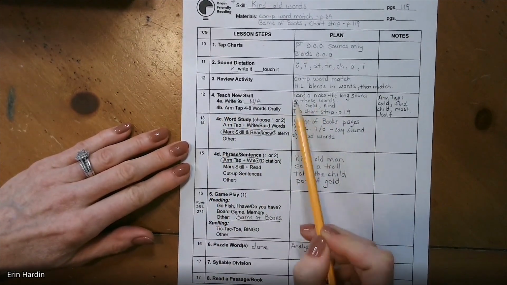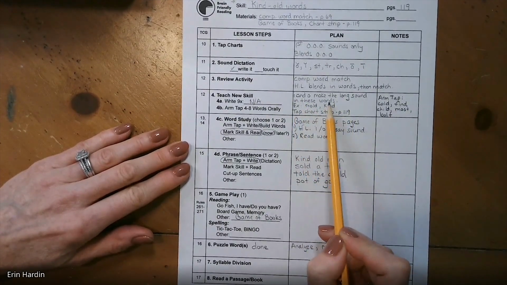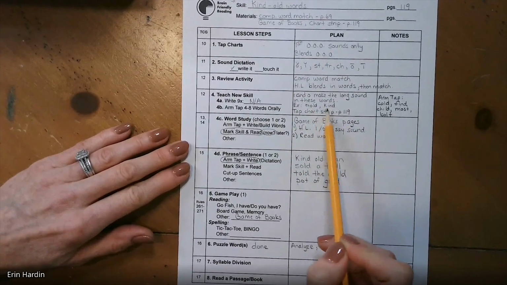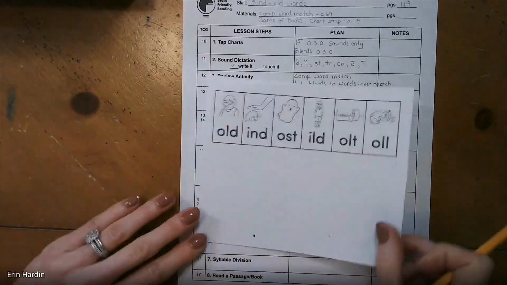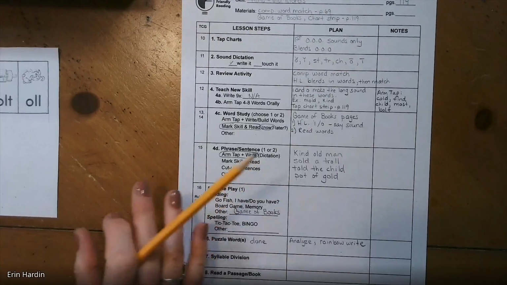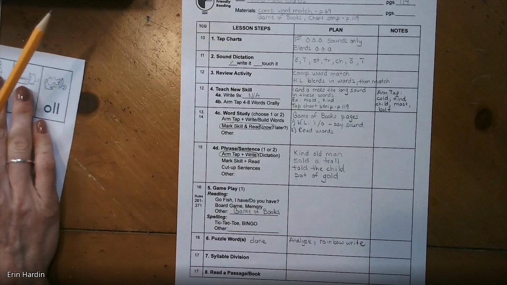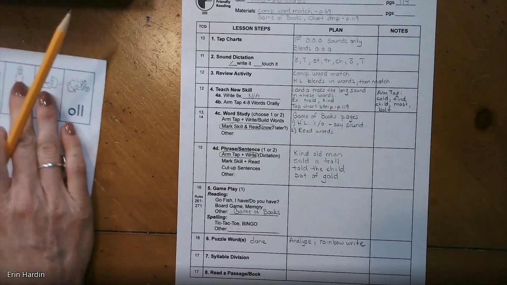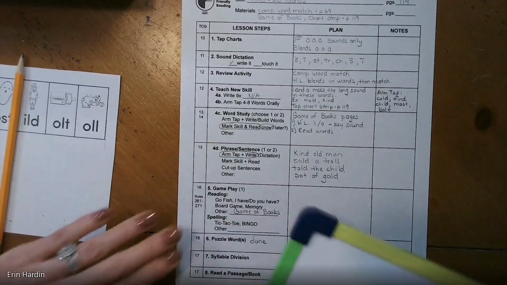So I have here in my plan that I and O make the long sound in these words. I'm going to show a couple of examples, and then we're going to tap the chart strip that's on the bottom of page 119. So I would start by saying, today we're going to work with words where the vowel is breaking the rules and not making the sound that it normally would.